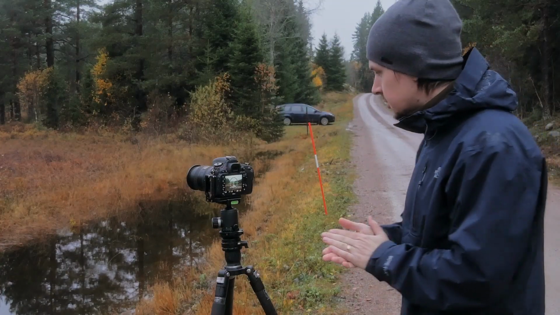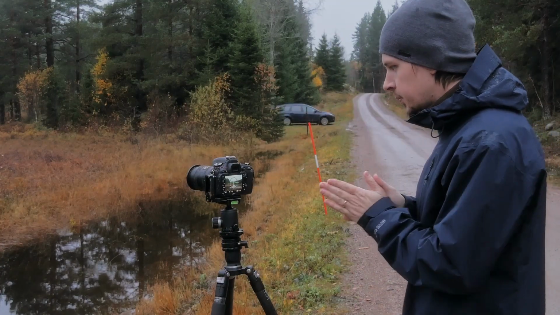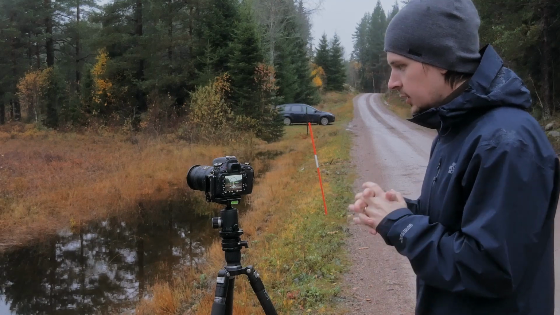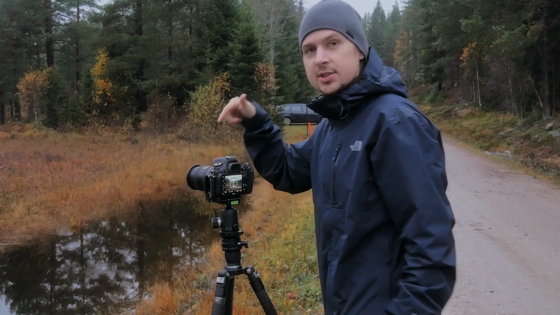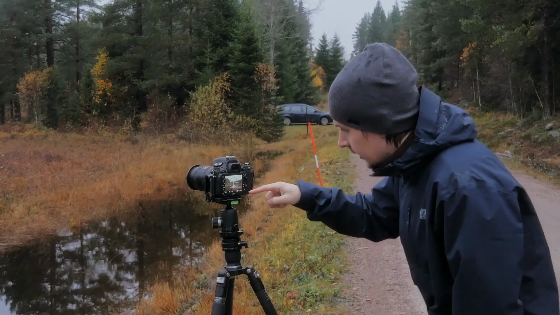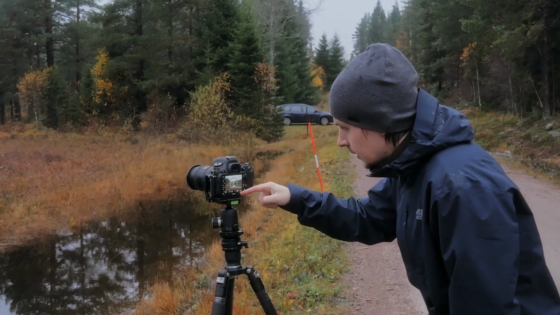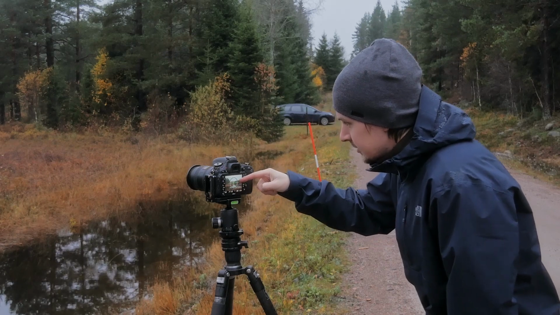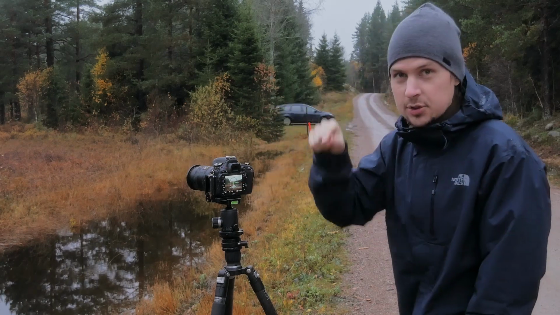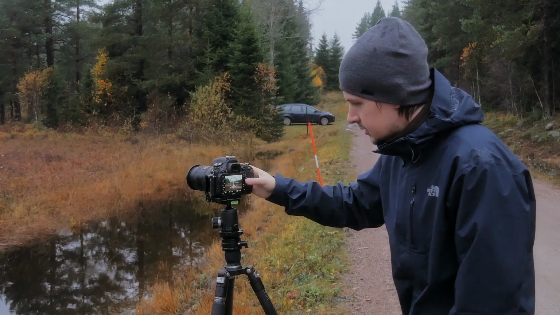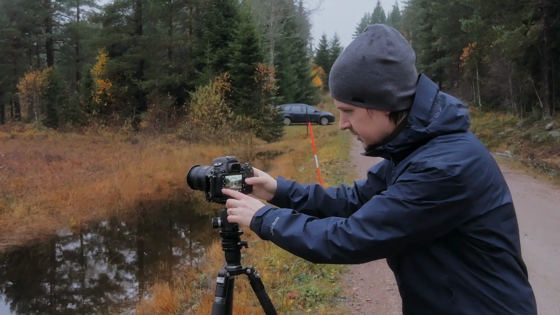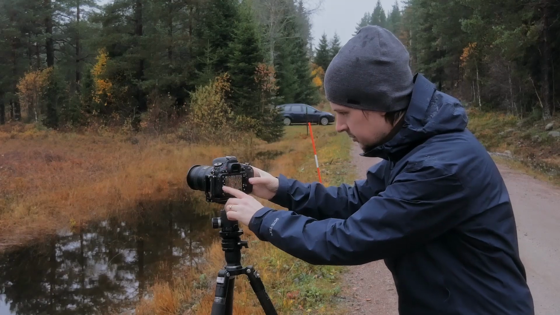And the second thing that I'm doing here now is the focus. I'm zoomed in at 70 millimeters, zooming in on the immediate foreground, the closest thing that I want to be in focus.